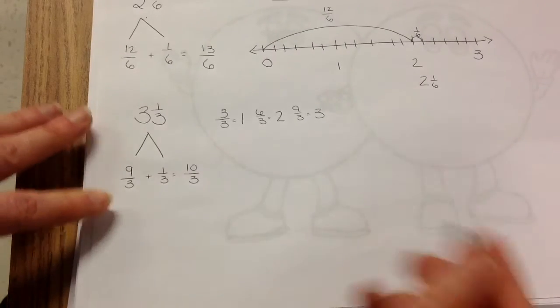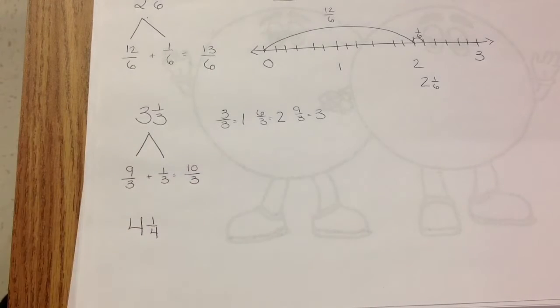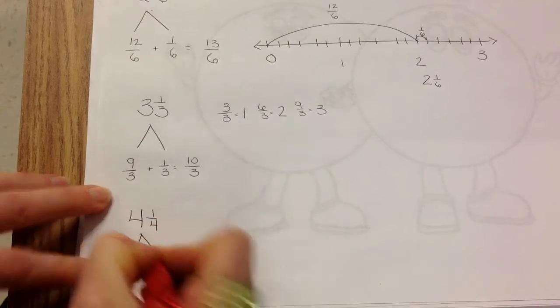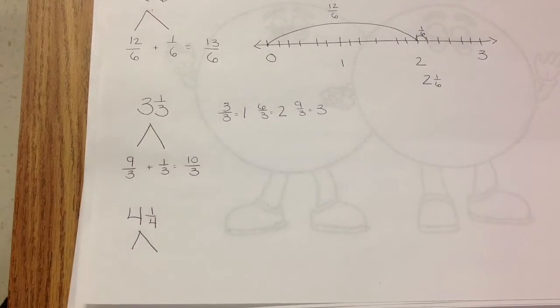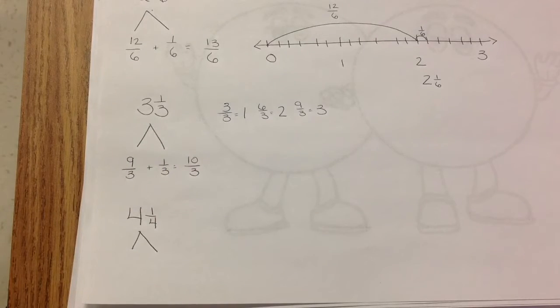Next thing I'd like you to do is write out this mixed number, 4 and 1/4, and draw a number bond separating it out just like we just did, but then we're going to do something else with it. Please create an improper fraction. Pause.